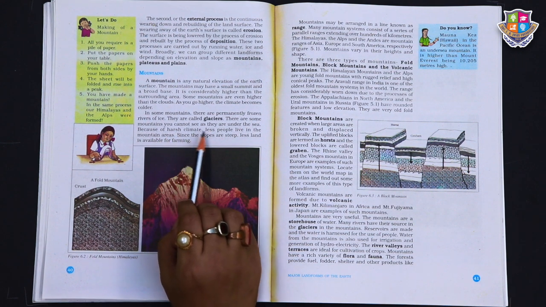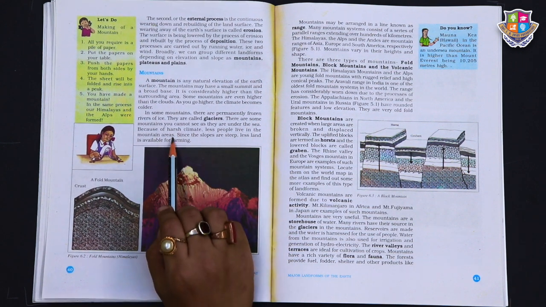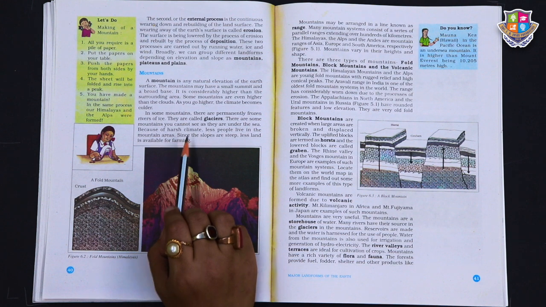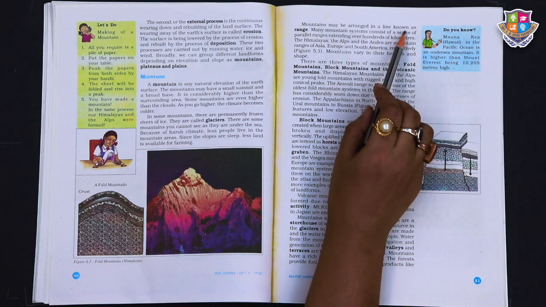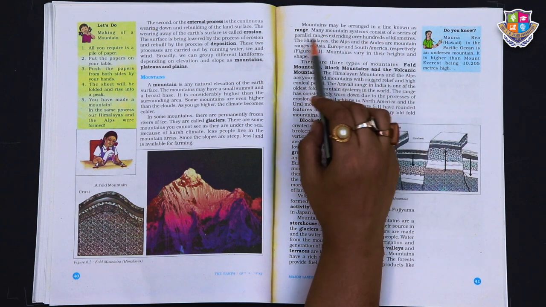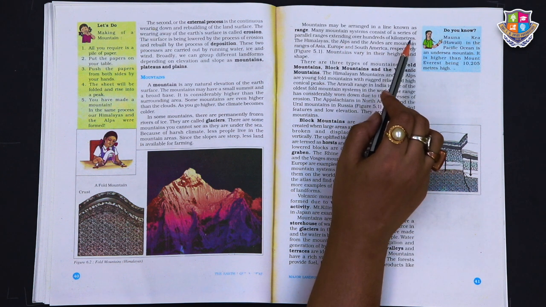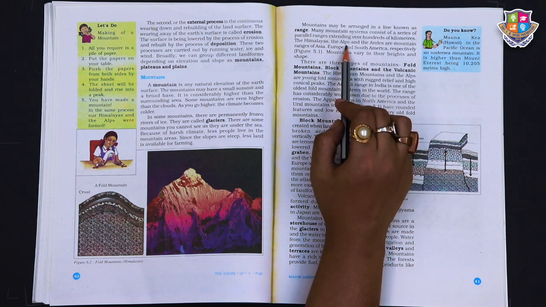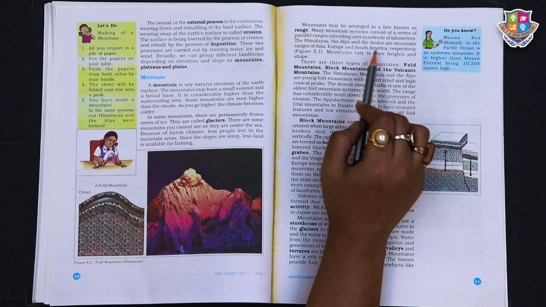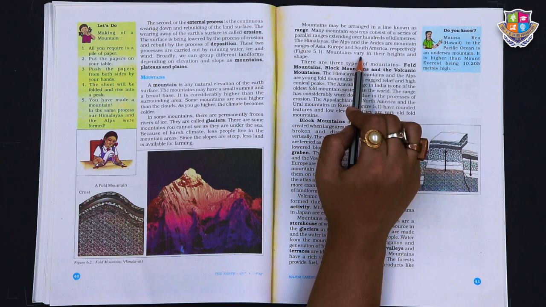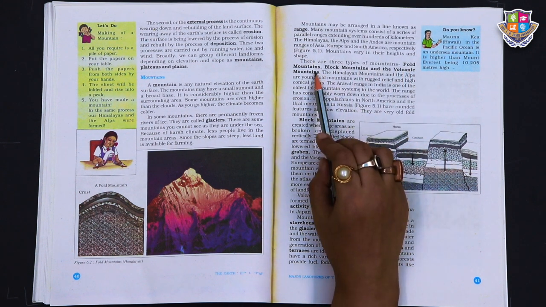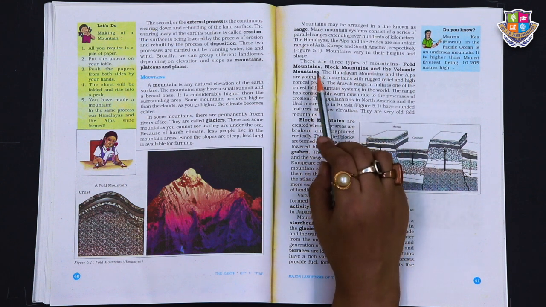Because of the harsh climate, fewer people live in the mountain areas. Since the slopes are steep, less land is available for farming. Mountains may be arranged in a line known as a range. Many mountain systems consist of a series of parallel ranges extending over hundreds of kilometers. The Himalayas, the Alps, and the Andes are mountain ranges of Asia, Europe, and South America, respectively. Mountains vary in their heights and shape. There are three types of mountains: fold mountains, block mountains, and volcanic mountains.